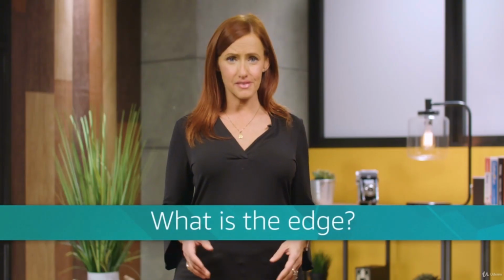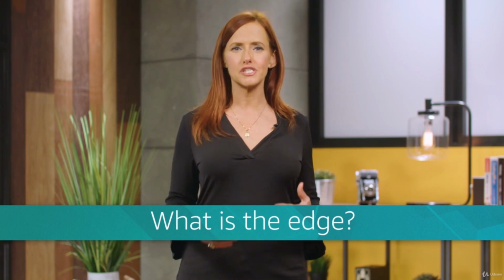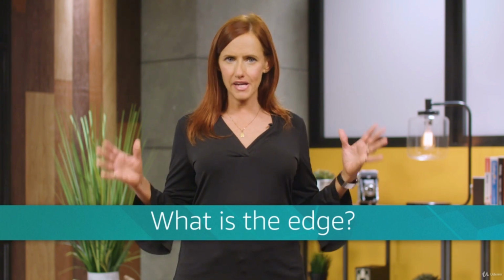So what is the edge? The word edge in this context means literal geographic distribution. Edge computing is computing that's done at or near the source of the data, instead of relying on the cloud to do all the work. It doesn't mean the cloud will disappear. It means the cloud is coming to you.